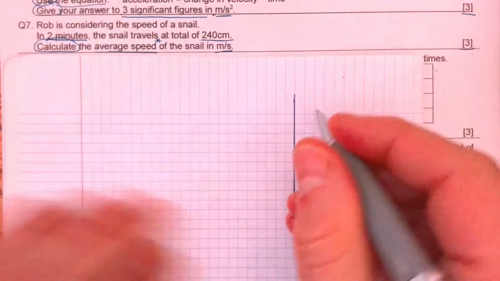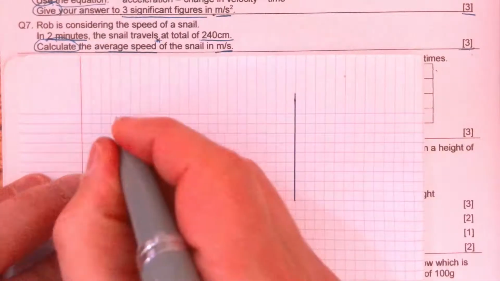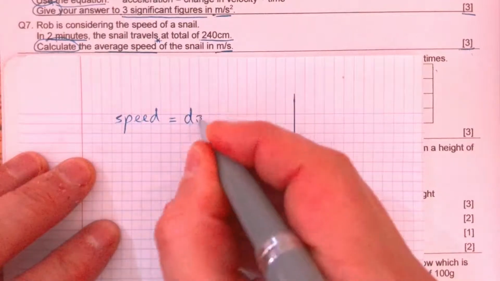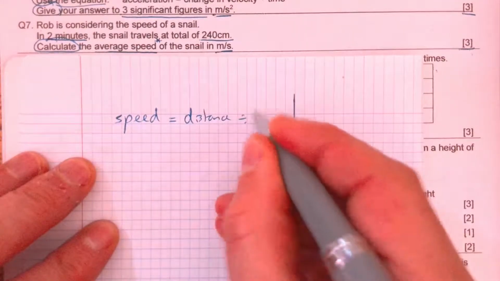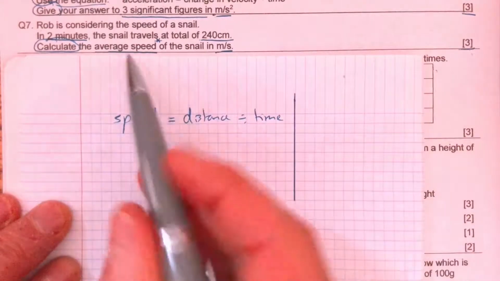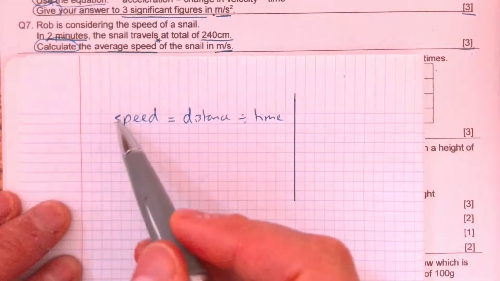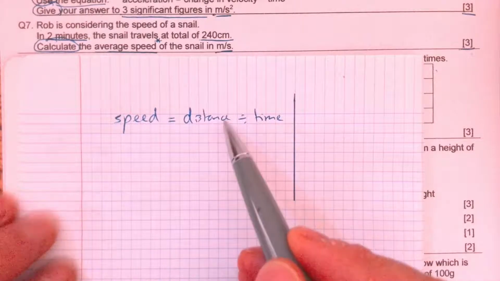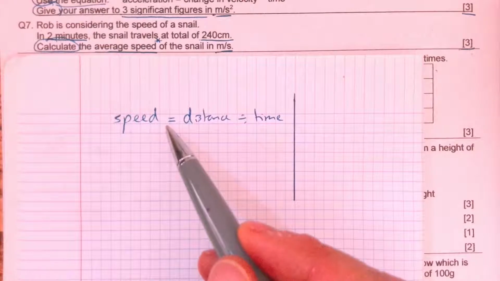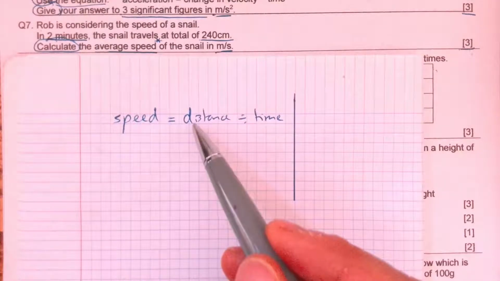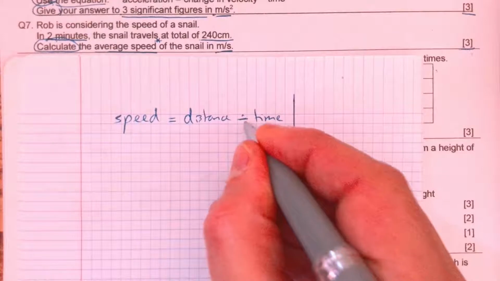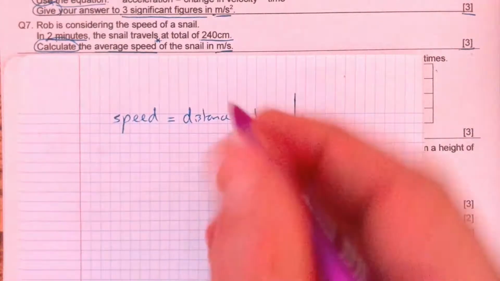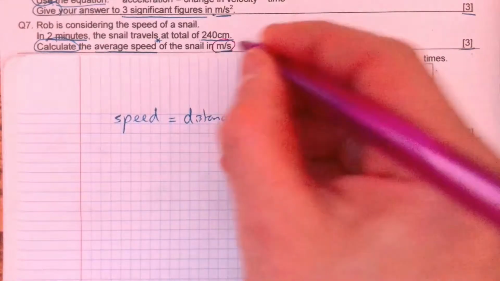Now the average speed. It hasn't told me the formula here, but hopefully you remember. Speed equals distance divided by time. If you see average speed, all you're looking for is total distance divided by total time, to get the average speed over that distance. If you'd forgotten this equation, which can happen, look at the units you're given for the answer, and that often will tell you the equation.